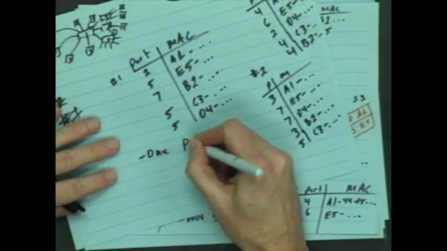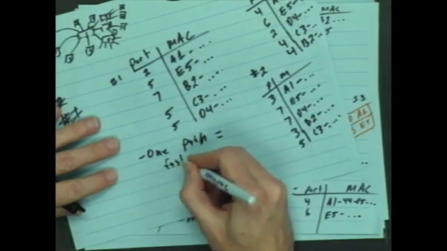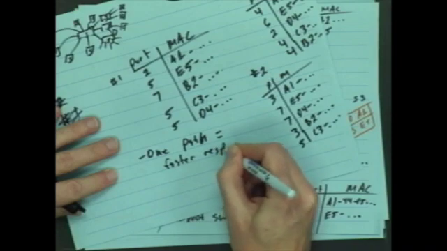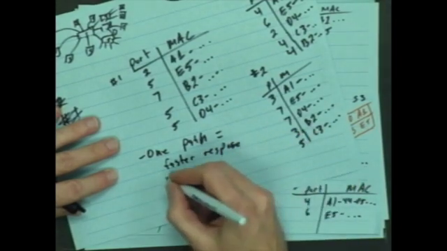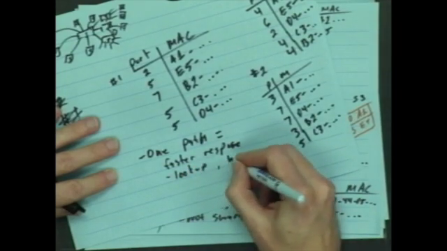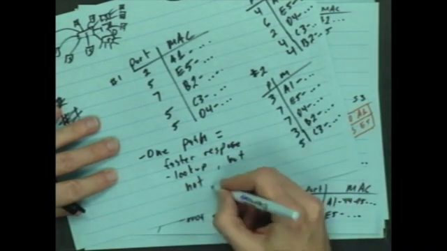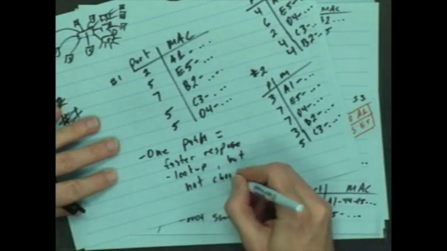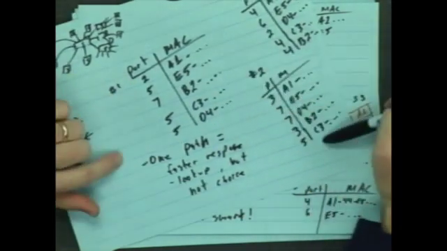So we'll put here: one path. Since there's no choice, one path equals you get a faster response. There is only a lookup response. We only have to program a lookup, we don't have to respond to a choice. So there are no if-then statements in a switch. It just looks up where it needs to go.